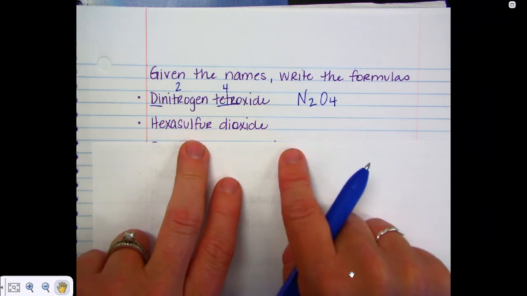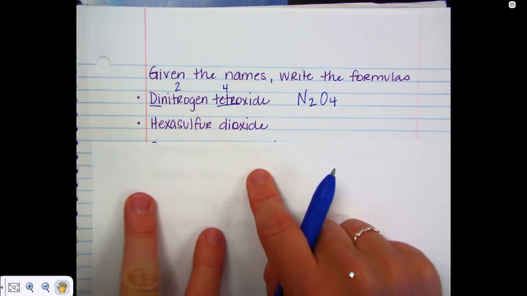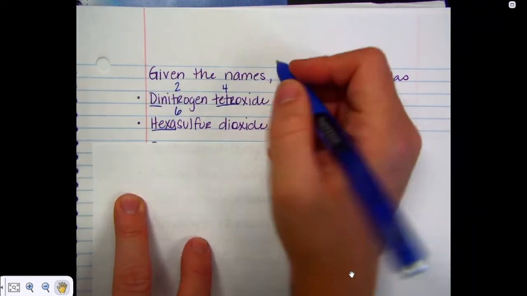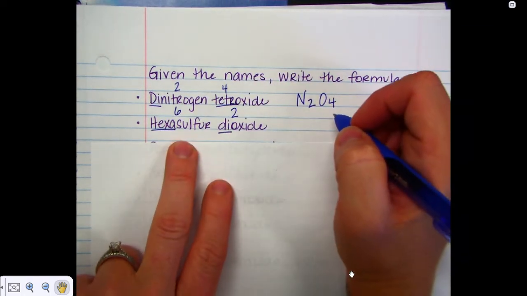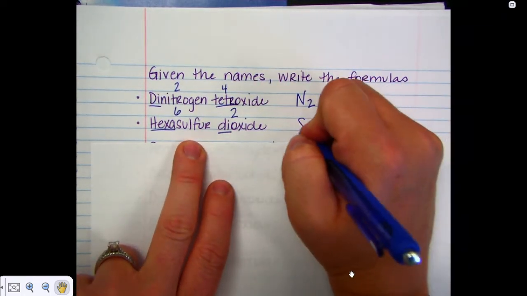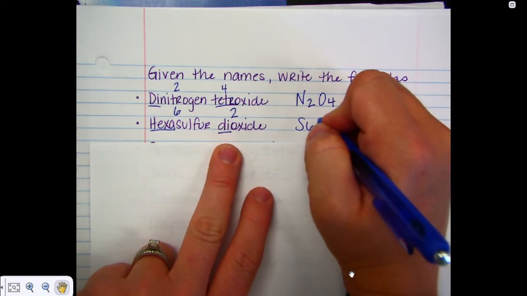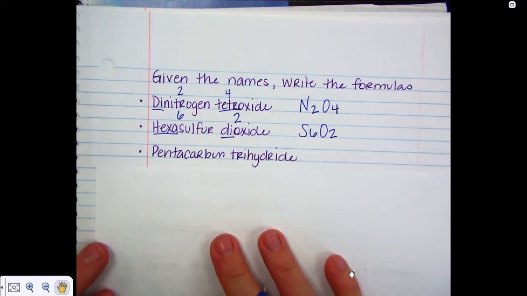All right, for the next one, hexasulfur dioxide. So hexa, like hexagon, 6. Di, again, is 2. So hexasulfur is 6 sulfurs, S6. And dioxide is 2 oxygens, O2. So S6O2. All right, let's look at 2 more.